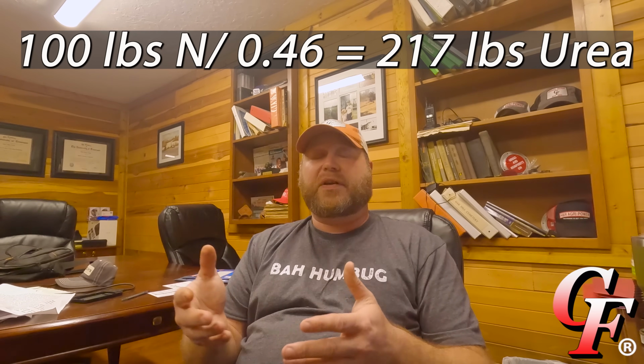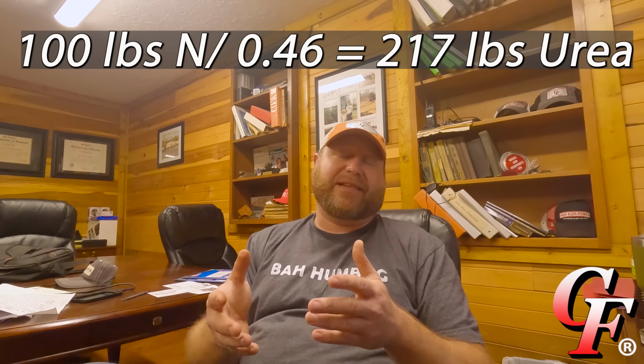So say you want to add 100 pounds of nitrogen to the soil. Well, if you're using urea, which is a common form of nitrogen, urea is 46% nitrogen. So to get 100 pounds of nitrogen in the soil, you need to actually apply 217 pounds of urea to get that 100 units of nitrogen.